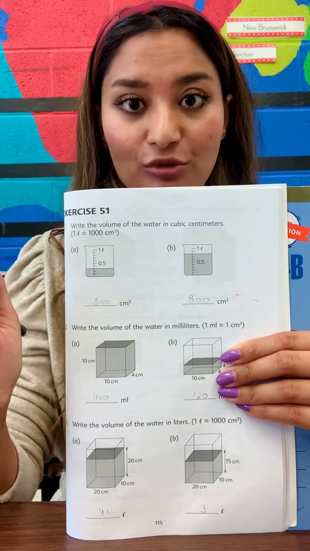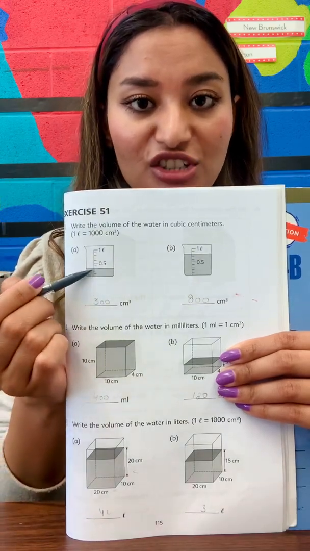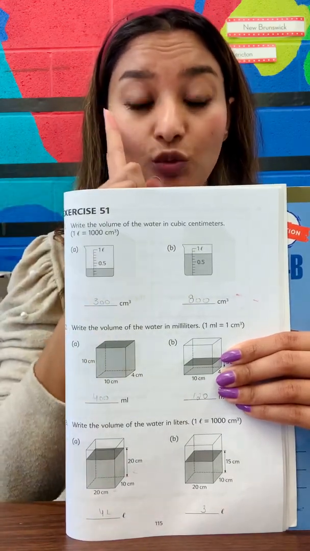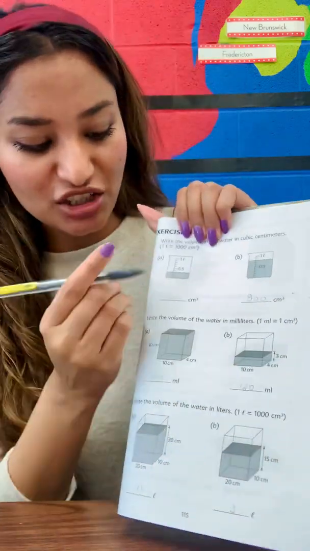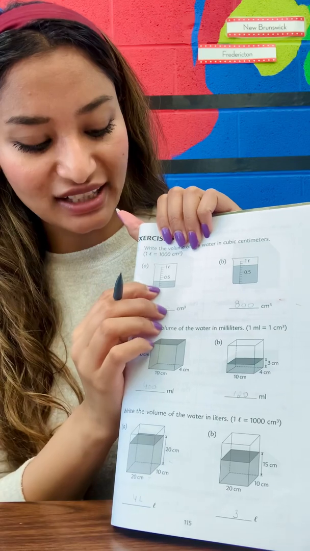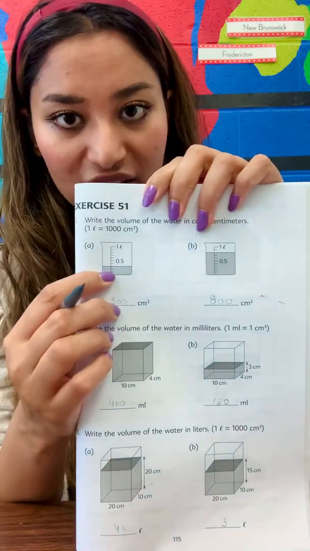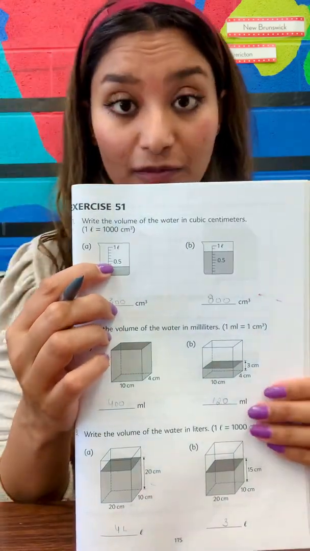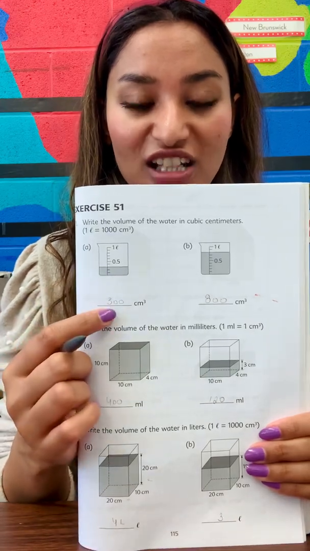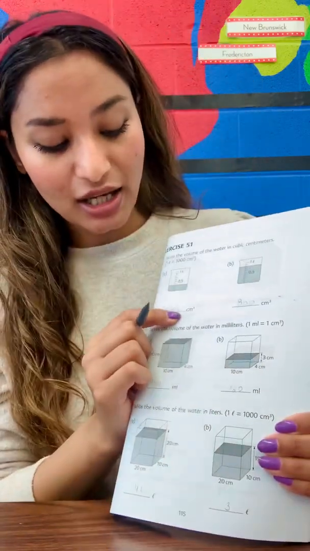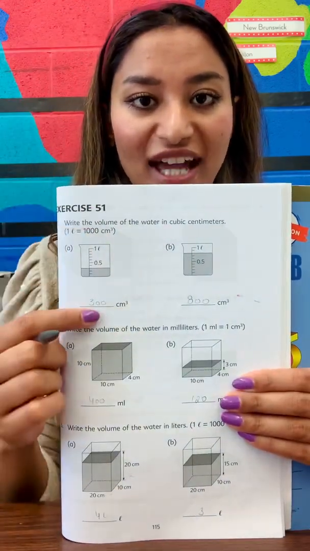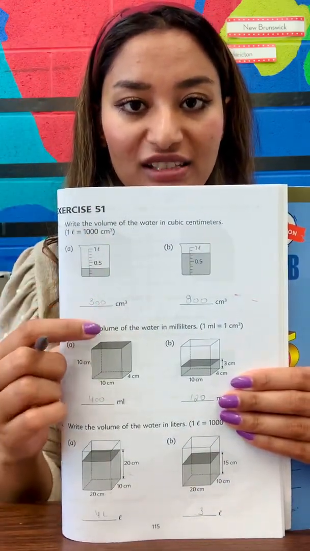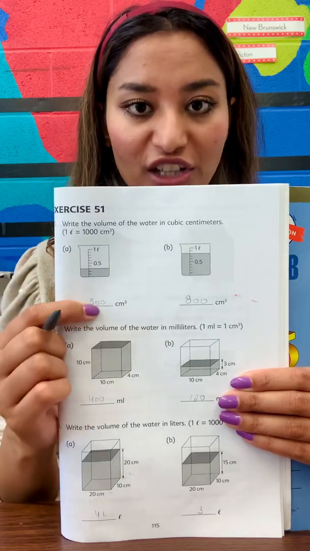That means 1,000. That means each of these lines represents 100, right? So if each of these lines is 100, let's count the lines. 1, 2, and 3. That means it is 300 cubic centimeters, right? So that is how much water is in this beaker, 300.